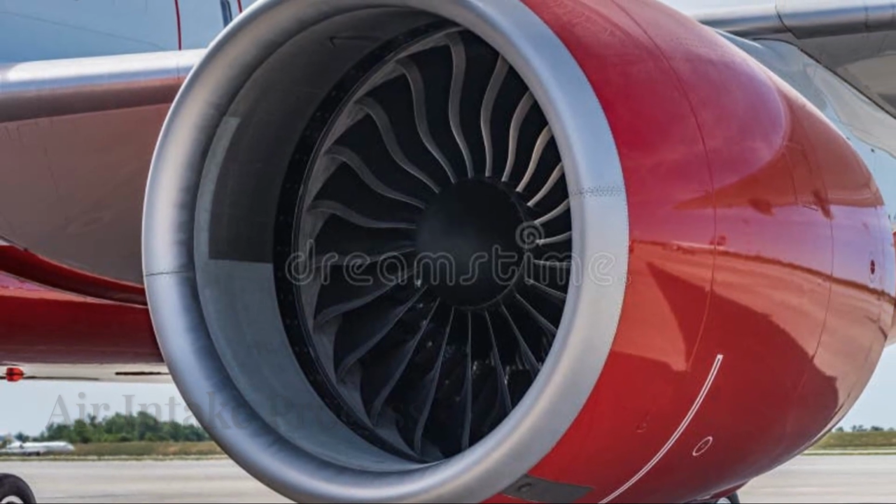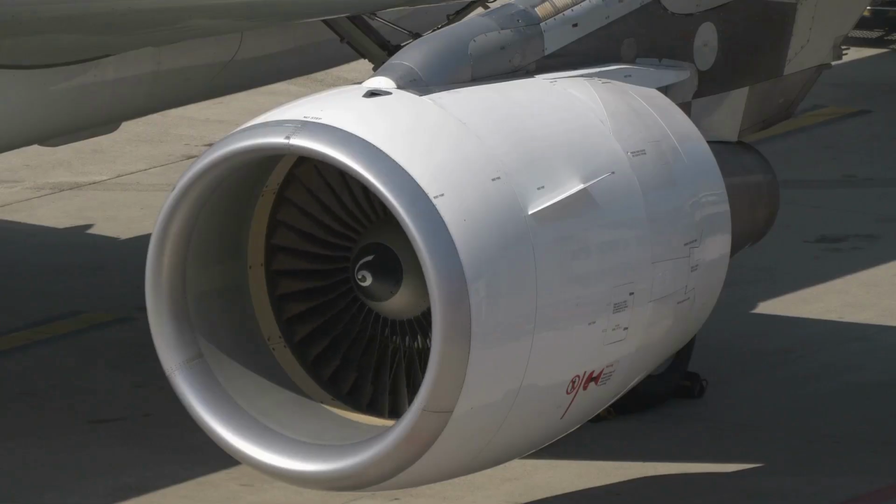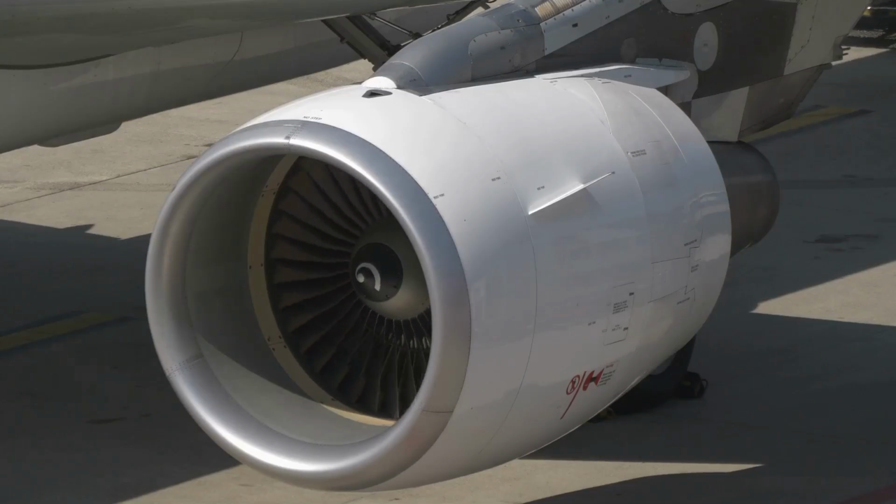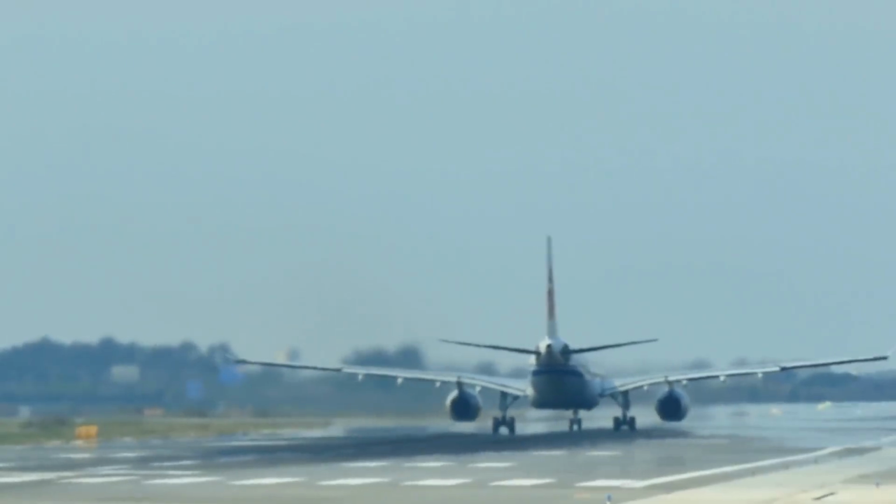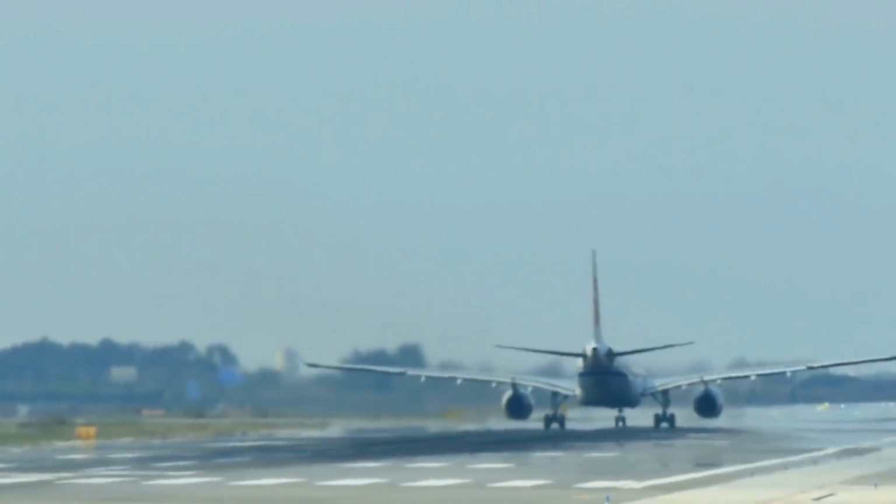Air enters the engine through the fan. A turbofan engine has a wide fan diameter compared to other jet engines, which results in a larger mass of air being moved. This design is aimed at optimizing fuel efficiency and reducing noise.